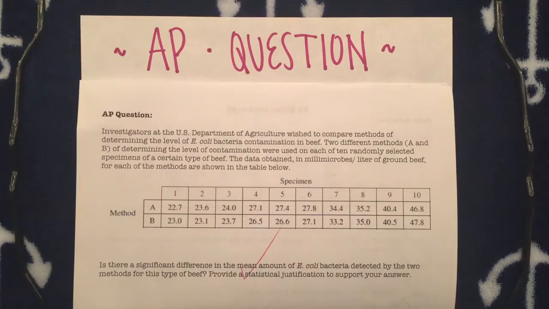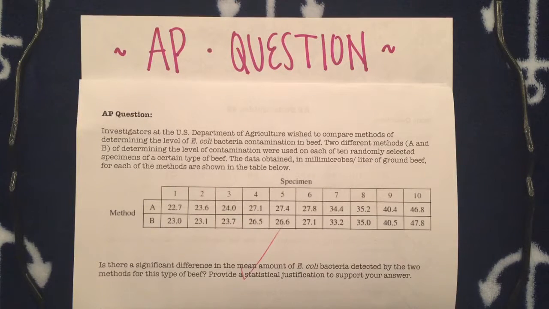All right, on to our last question. Yay! All right, so the AP question is asking, investigators at the U.S. Department of Agriculture wish to compare methods of determining the level of E. coli bacteria contamination in beef. Two different methods, A and B, of determining the level of contamination were used on each of 10 randomly selected specimens of a certain type of beef.